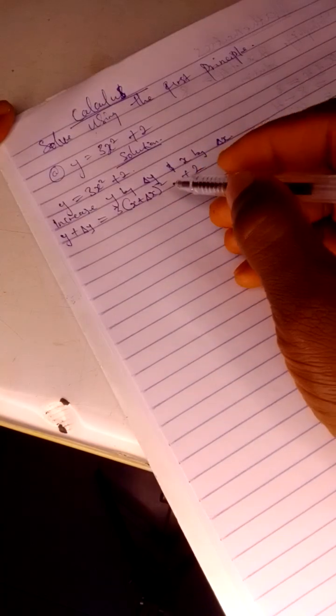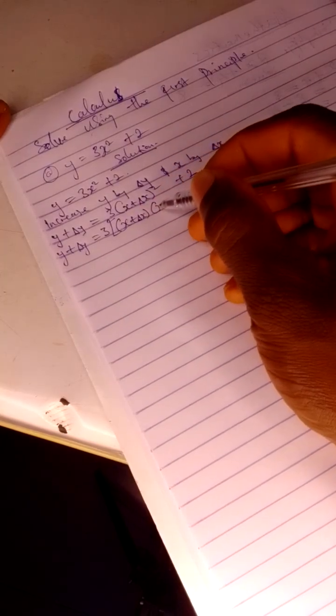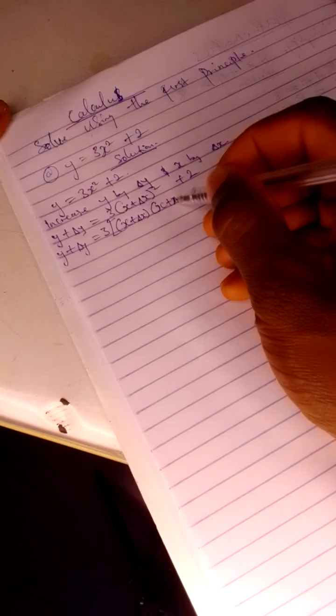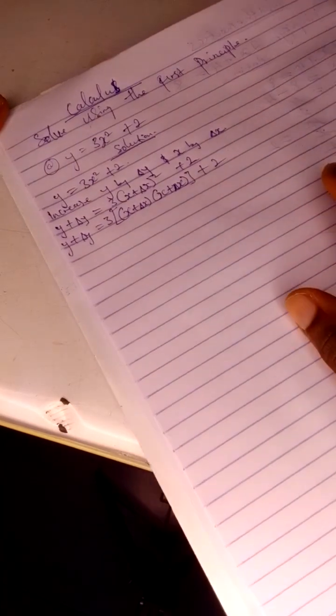Now what do we do? Let's open this bracket. So we have y plus changing y is equal to 3 in bracket, x plus changing x times x plus changing x, then plus 2.